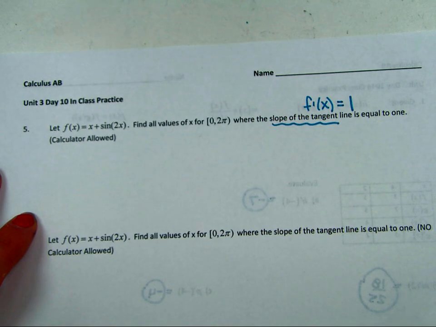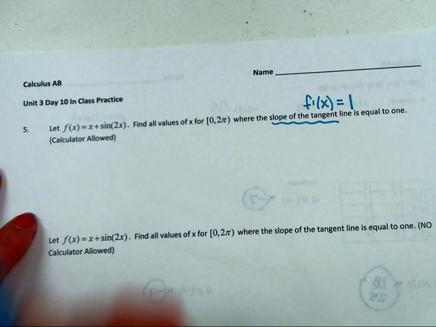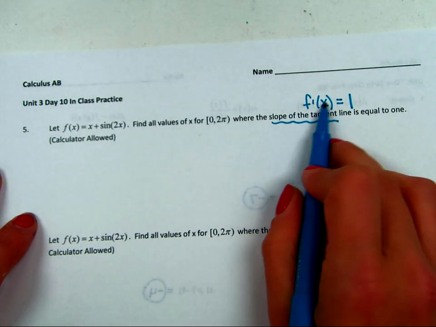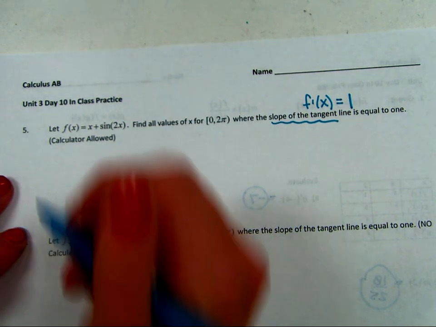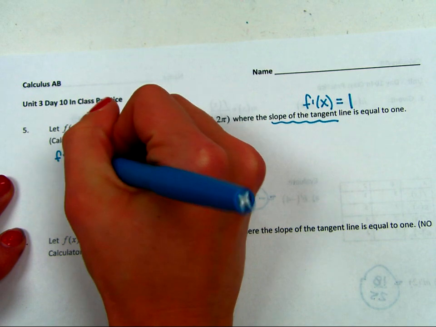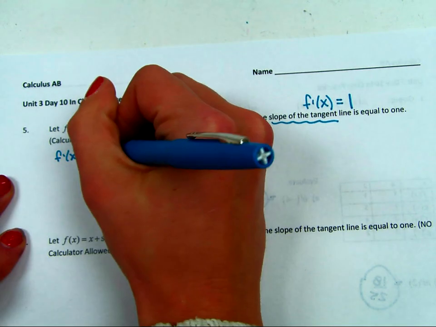Really what we're looking for is, if we take the derivative, what x value could we plug in where it would be equal to 1. So we kind of got to work backwards in this one. So step 1, let's take the derivative here. The derivative of x is really just 1.